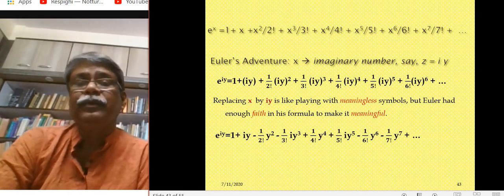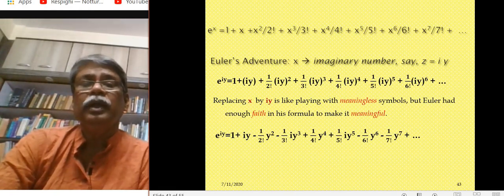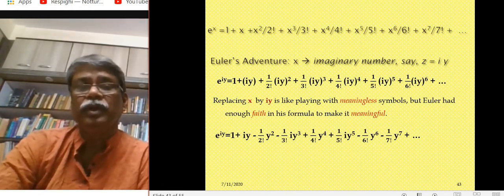So what do we get? 1 plus iy, i square is minus 1, so it is minus y square by factorial 2, and i cube is i square into i, that is minus i, so minus i y cube by factorial 3, and so on, y to the power 4 by factorial 4, because i to the power 4 is minus 1 into minus 1, which gives you plus 1.